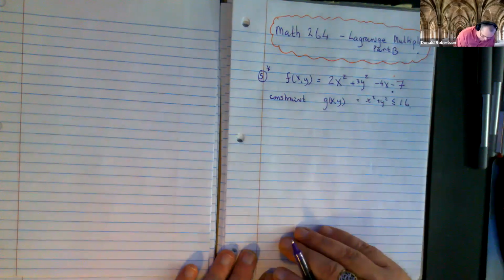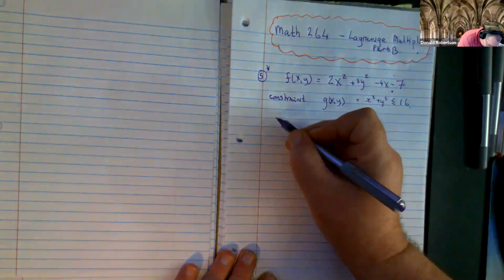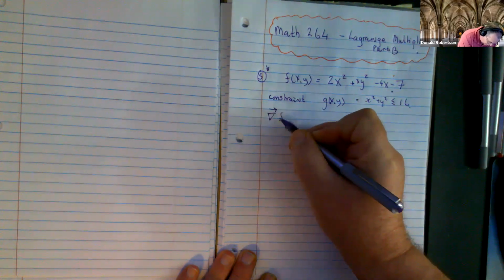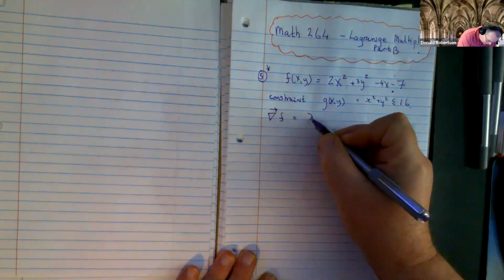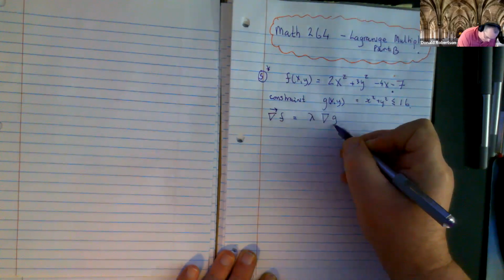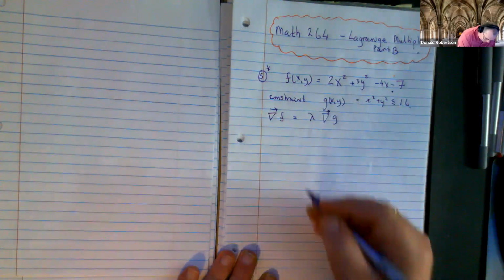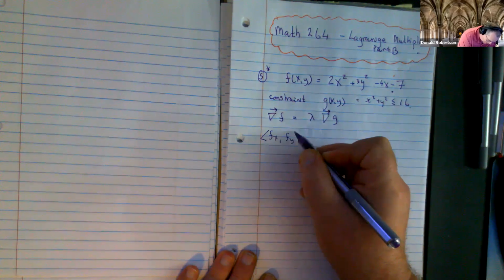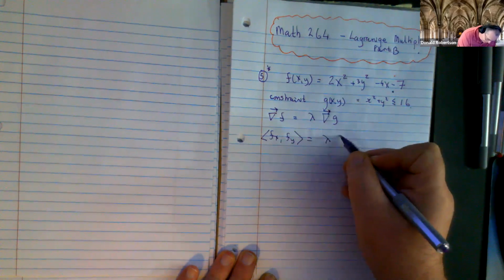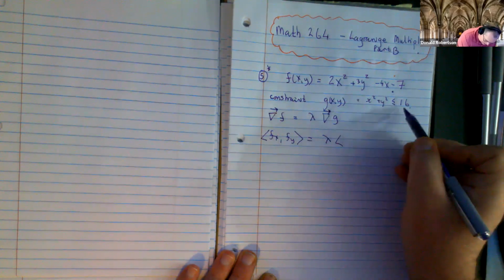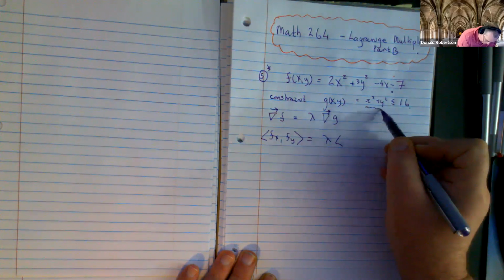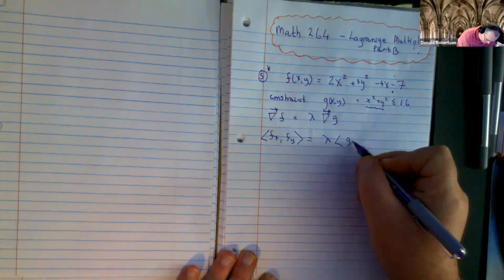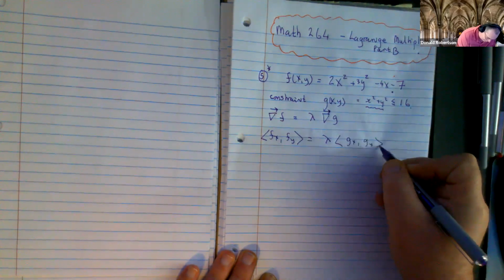And let's get started. So we find the critical points by solving when the gradient of f equals lambda times the gradient of g. So this is the partial derivative in x and y, and this is lambda times the gradient of g. Technically, you don't need to worry right now about the 16. Think of that as being your g of x. So it's going to be the partial derivatives of those two.